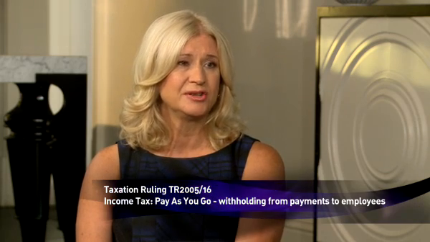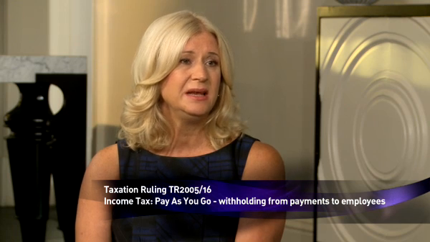Taxation ruling TR 2005/16, income tax, pay-as-you-go withholding from payments to employees, sets out how independent contractors are distinguished from employees, and it covers the traditional factors on which the results test is based. Take us through then the factors that have to be considered.